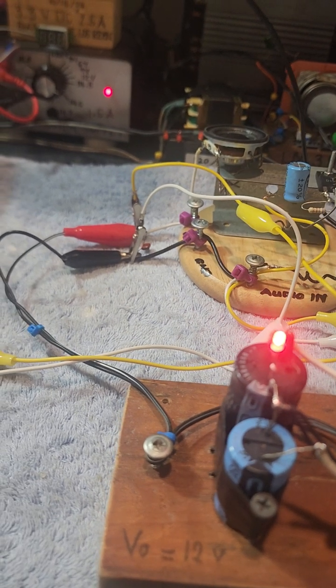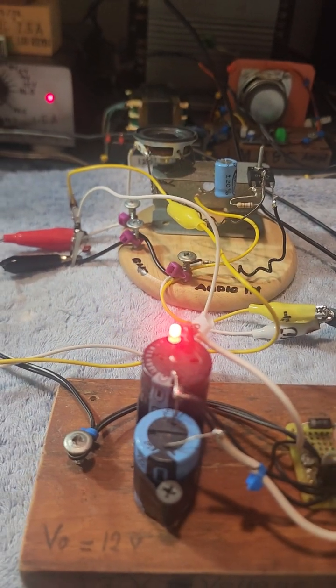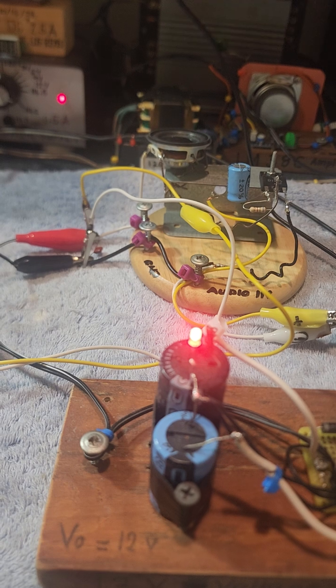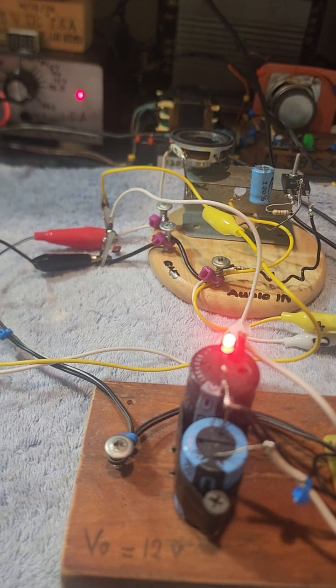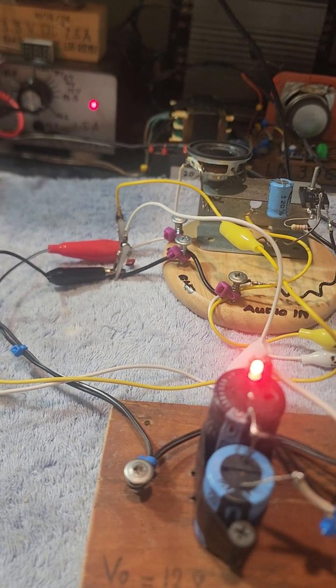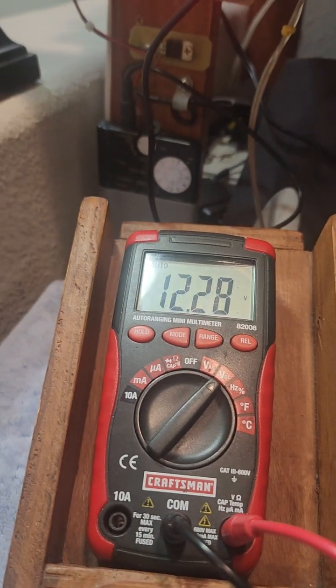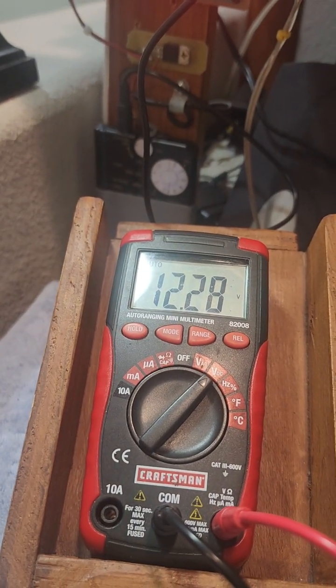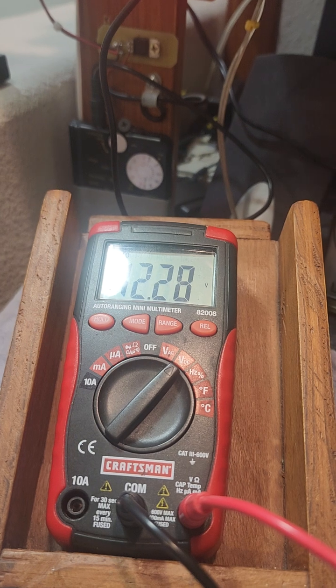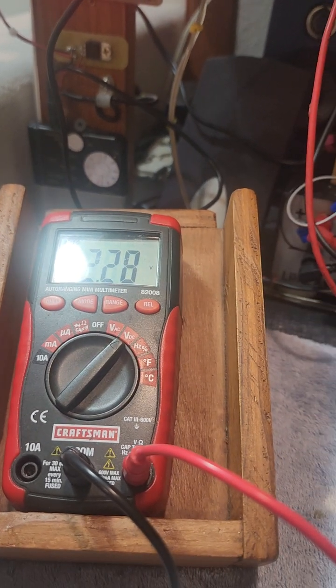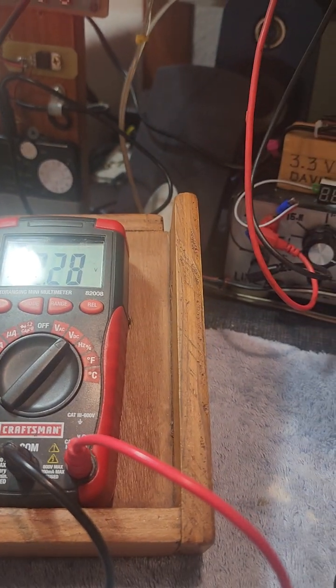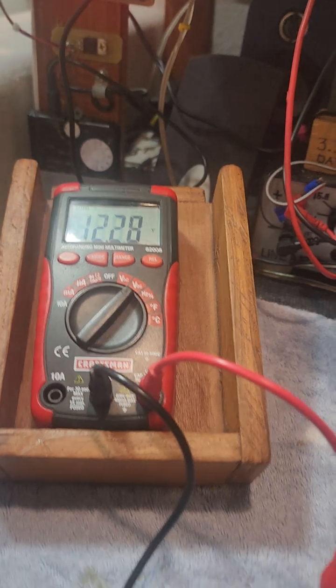It has diodes. The output of this one is 12 volts, and it is now powered up. As you can see, the voltage output is actually 12.28, and this 12.28 will be the one injected on the amplifier for it to function.